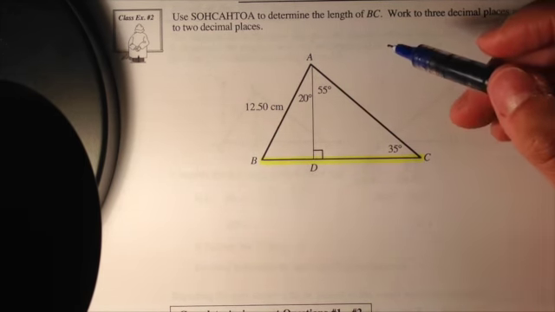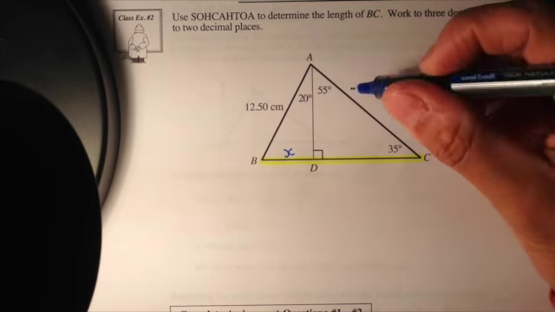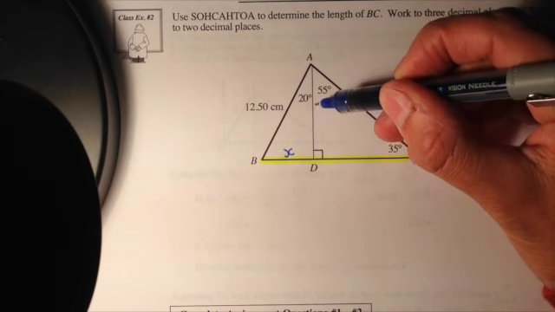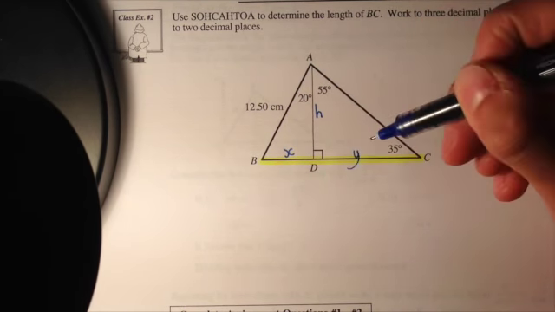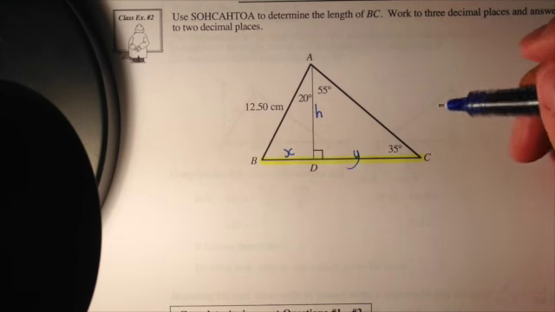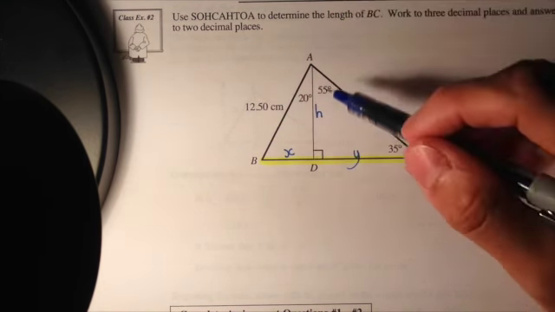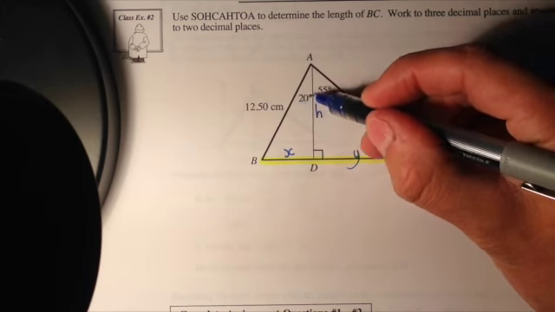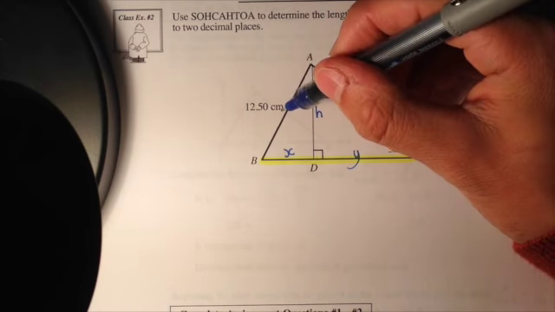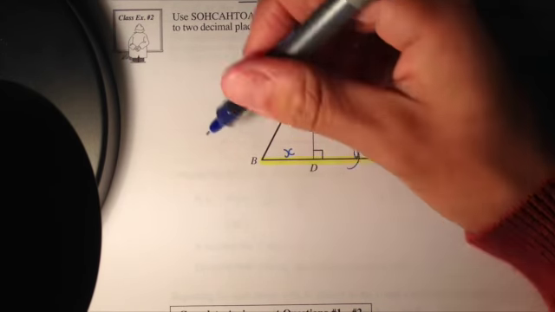So let's look at the first side we need to calculate. We need to find what x is. We're going to need to find out what this side is in order to find out what this side here is. If I'm looking for x, I have the hypotenuse, and I also have an angle theta. I'm looking for this opposite side, so I'm going to use sine.